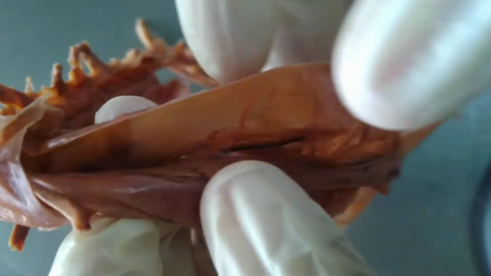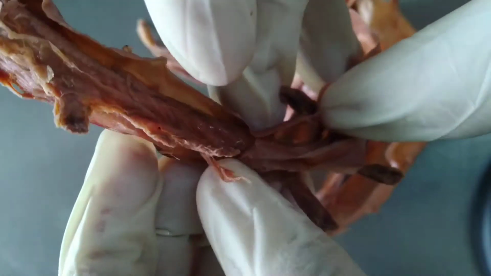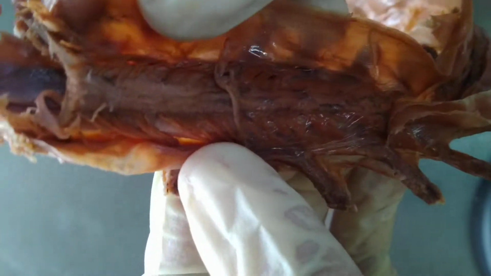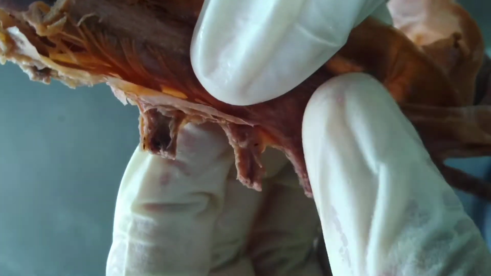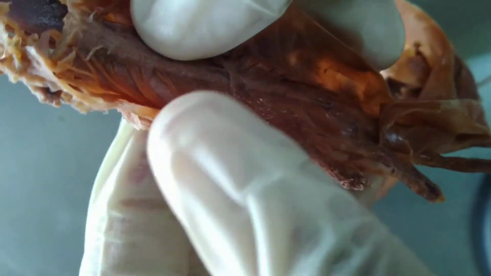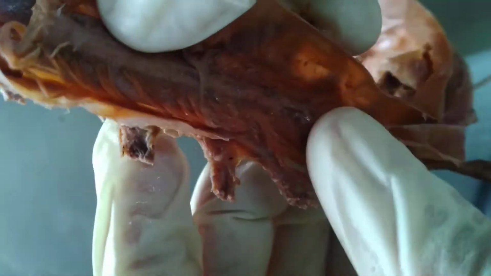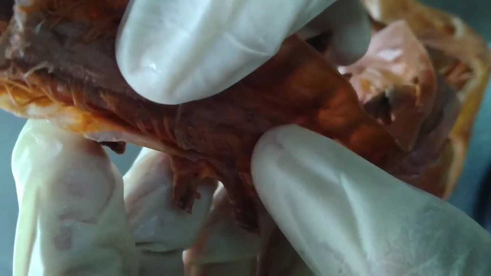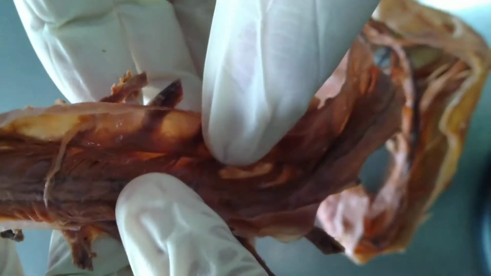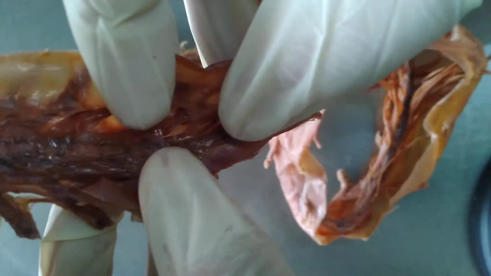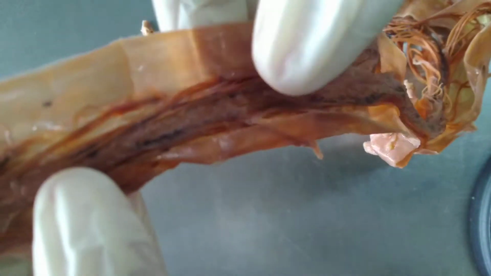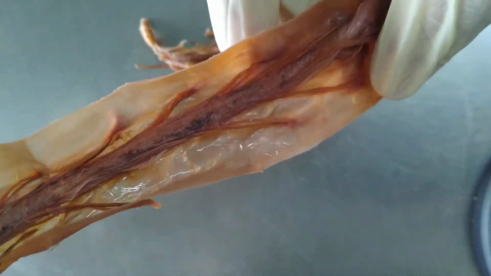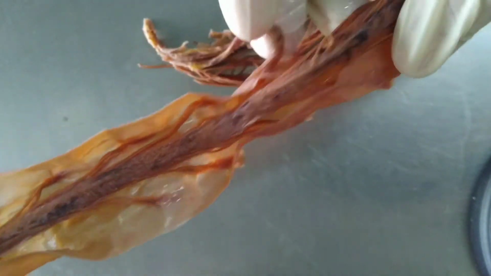The cervical and lumbar enlargements are there because for the cervical enlargement, that is where the nerve fibers forming the brachial plexus are attached. For the lumbar enlargement, that is where the lumbosacral nerve fibers will arise.